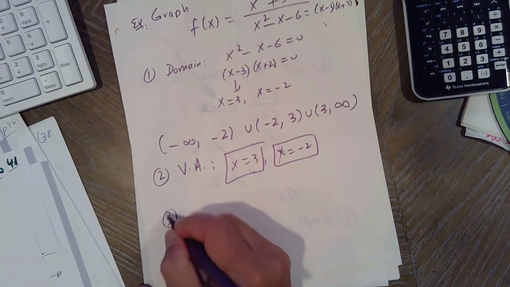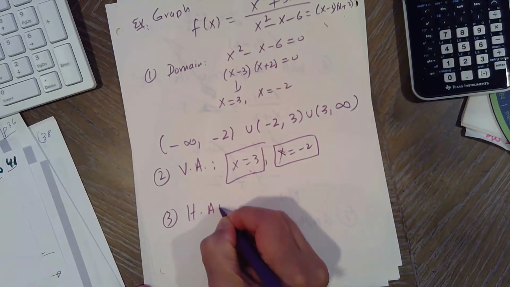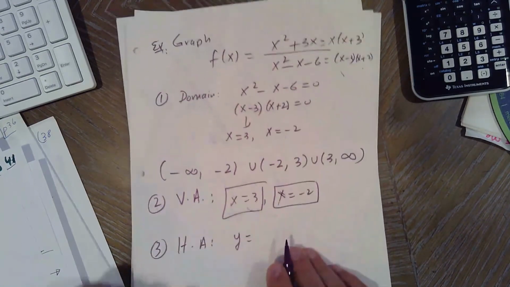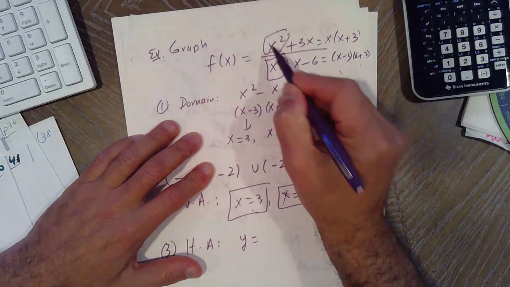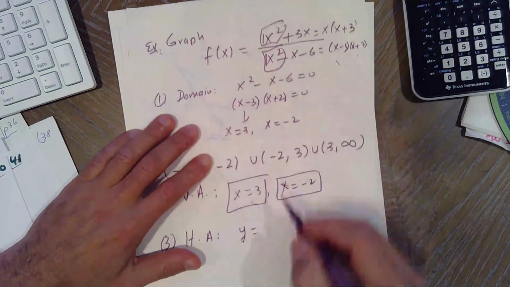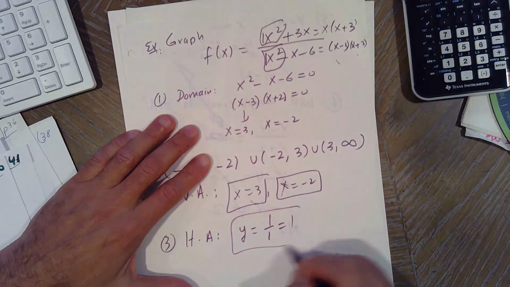And then the horizontal asymptote. Remember what we do? We look for the degrees. They have the same degree. So we divide their coefficients. 1 over 1 is 1.